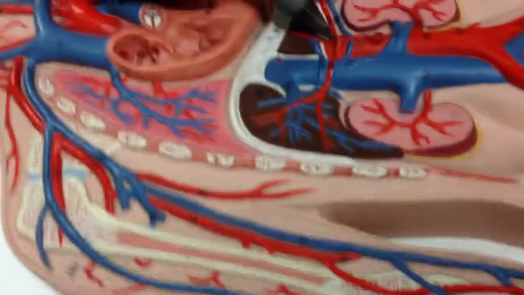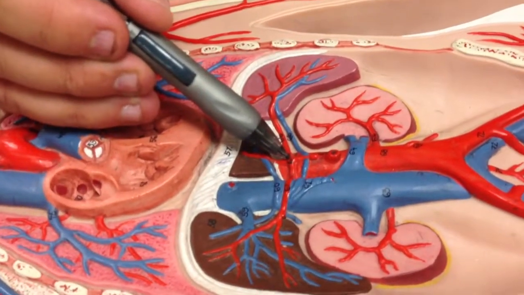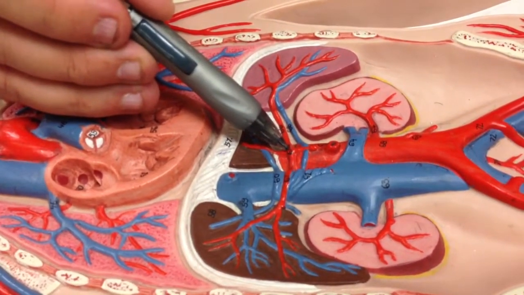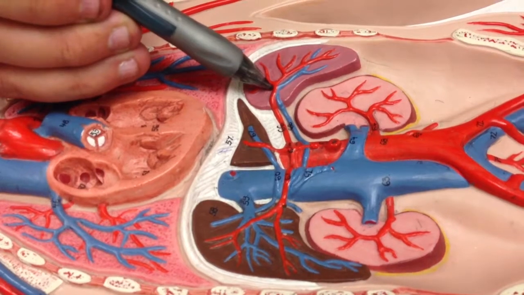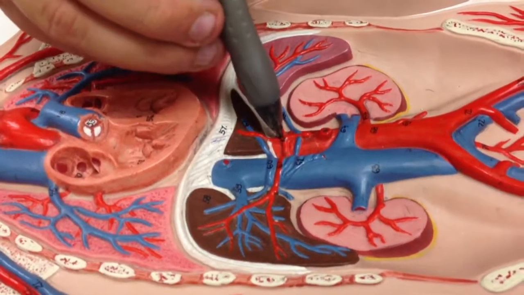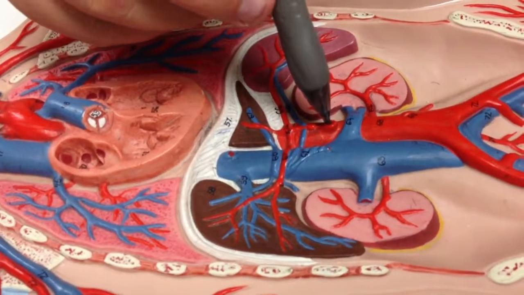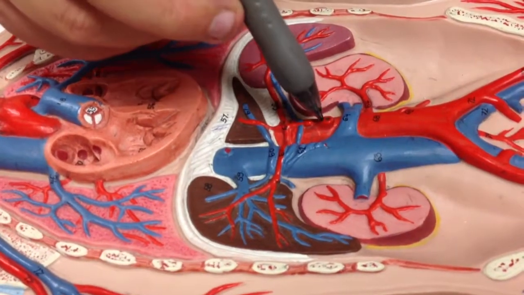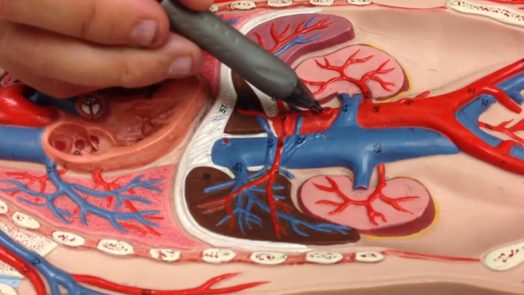The first branch off the abdominal aorta is the celiac trunk. You can tell this is celiac trunk because it has a branch that goes to the spleen, which is what I told you when I talked about it. Okay, celiac trunk. Okay, the next branch right here is the superior mesenteric artery.